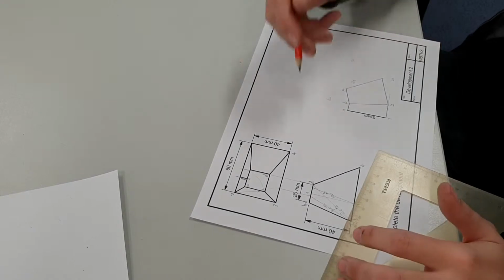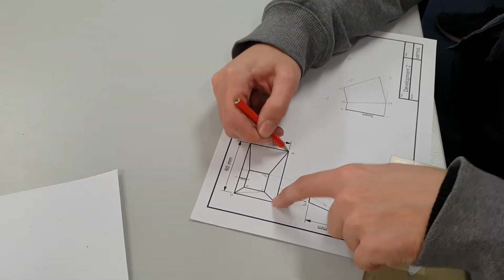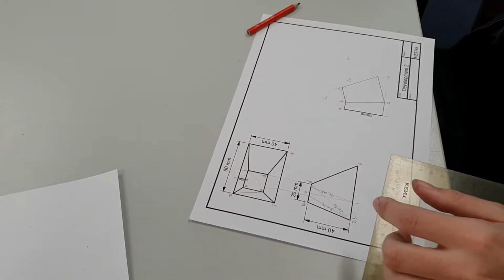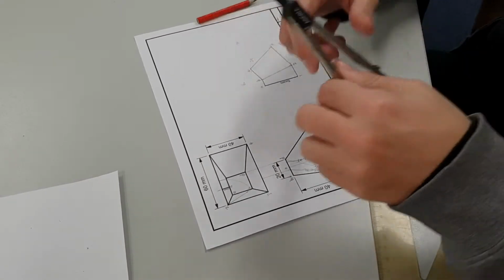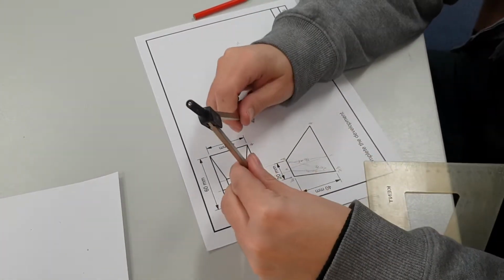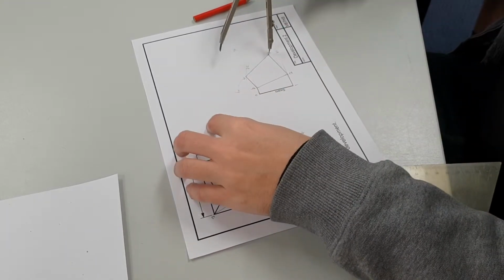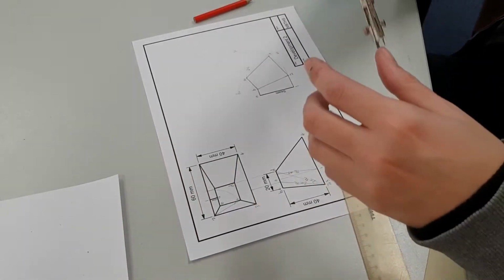I have to do one more dot. I have to find point 4. I already know the length of 3, 4 is a true length because it's perpendicular in that view. 3, 4 is a true length. I know where point 3 is. So I know that 3, 4 is going to exist somewhere on a line that is this far away from point 3. So point 4 lives somewhere there.